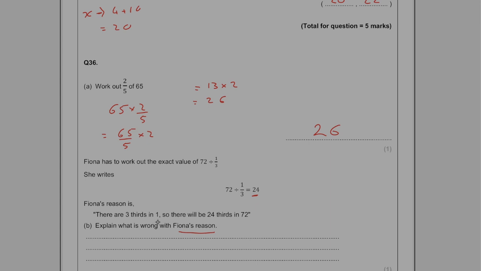Three thirds in 1 would mean that you're timesing by 3, not dividing by 3. So there are 3/3 in 1. So there would be 72 times 3/3 in 72, not 72 divided by 3.